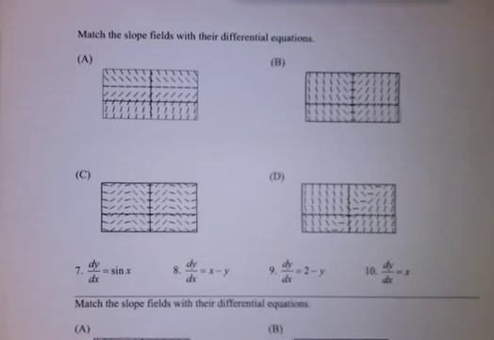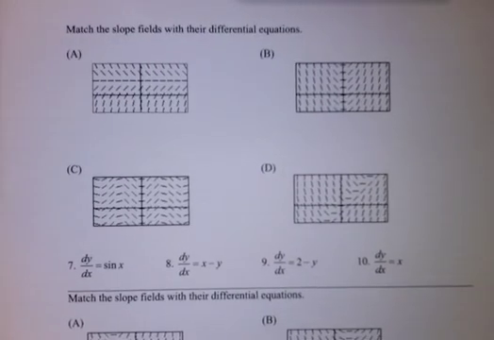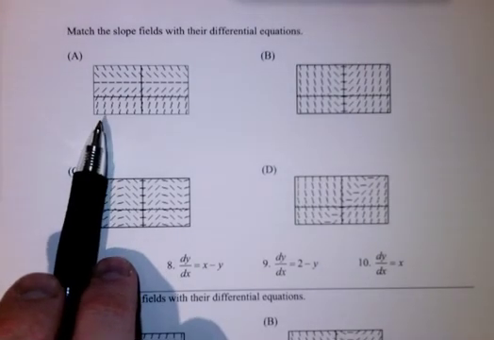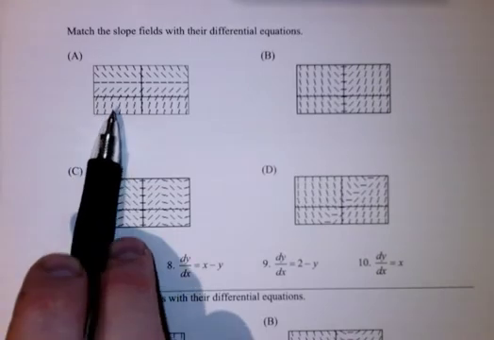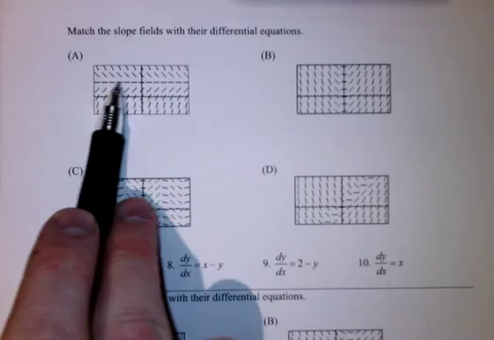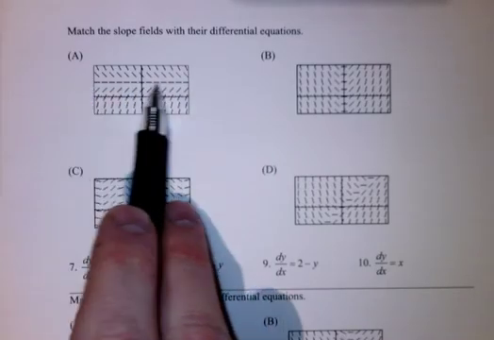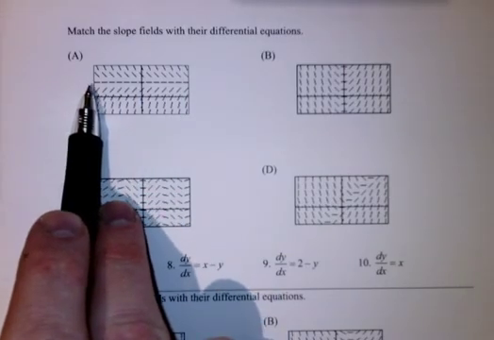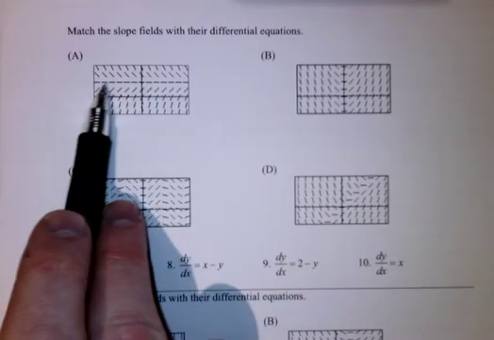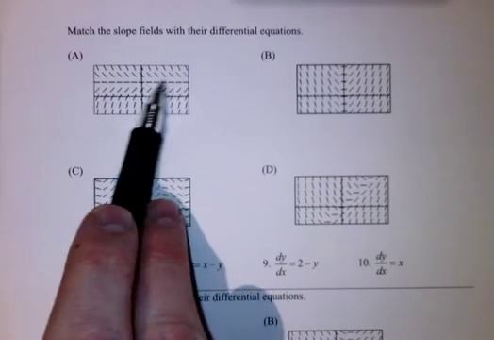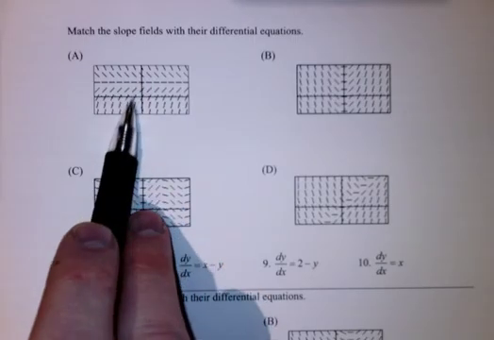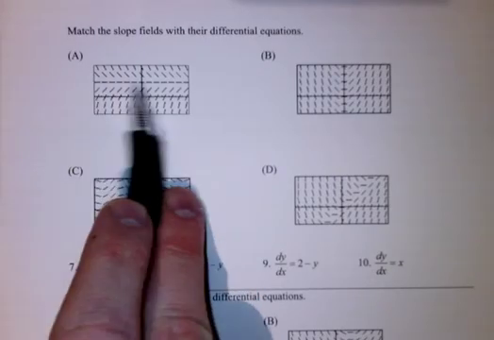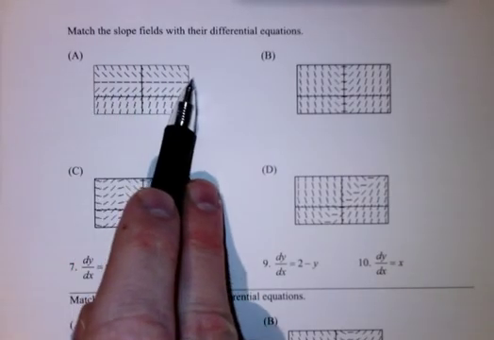Now, let's go ahead and look at this first one. How about let's look at A. Okay, now I notice that what happens is I have what looks like a horizontal asymptote right up here, okay? So I know that the slope is going to be 0 at y equals something. I know that below that asymptote, it looks like all the slopes are positive. And above that asymptote, it looks like all the slopes are negative, okay?